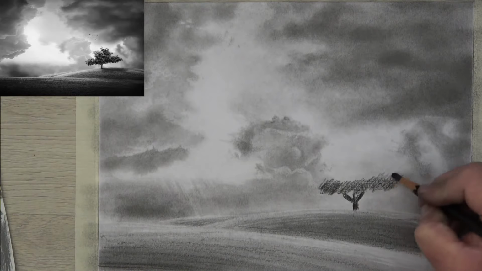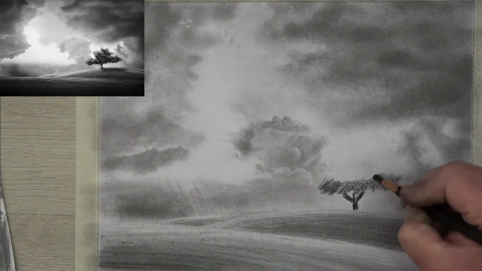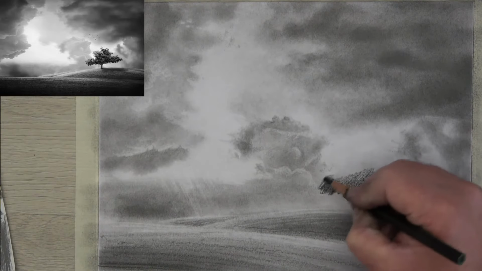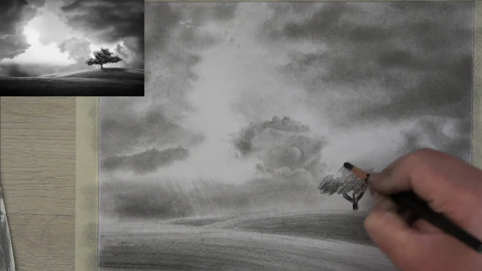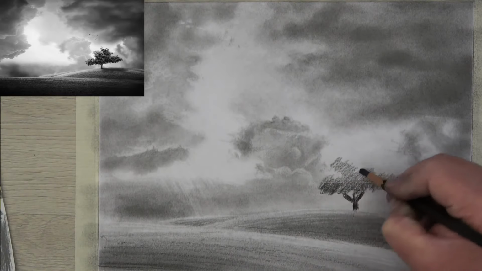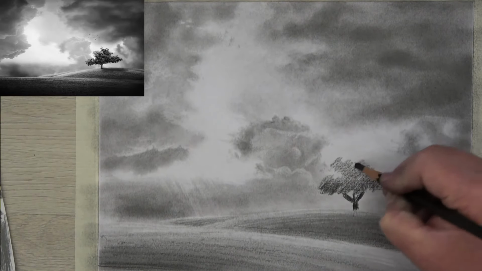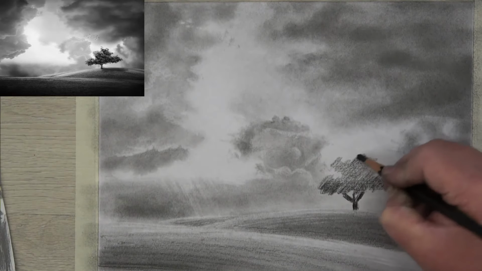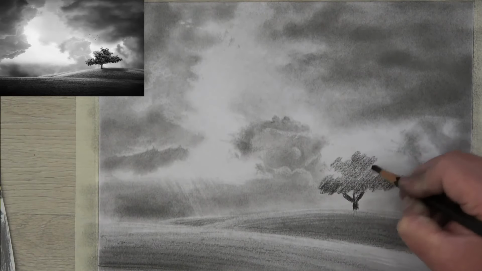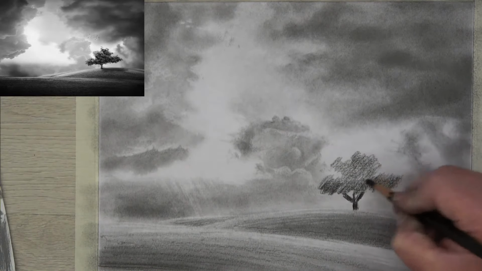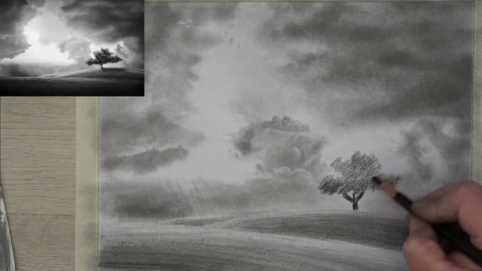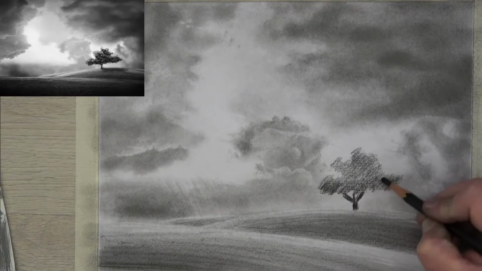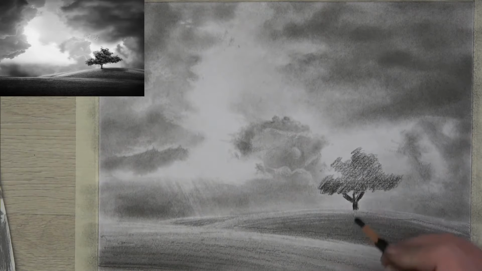Okay, let's build this branch. Everything is just 45-degree strokes. I'm not pressing hard, letting the pencil do its thing. And let's see, that seems to be roughly the shape of that tree.